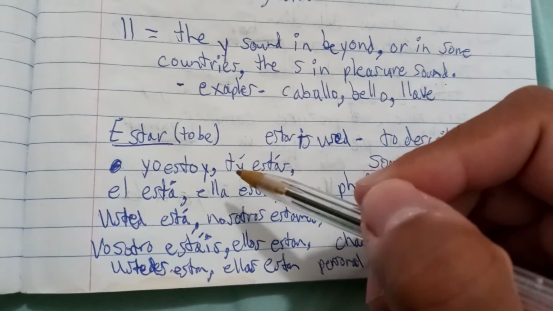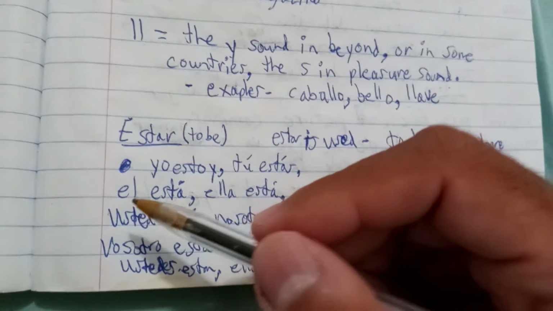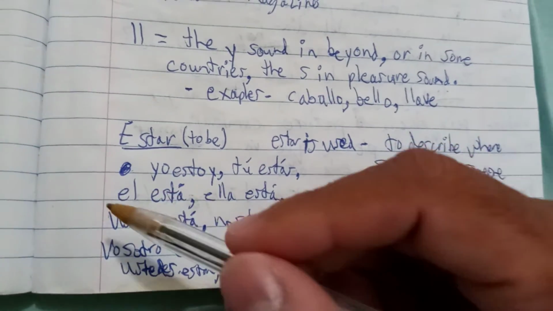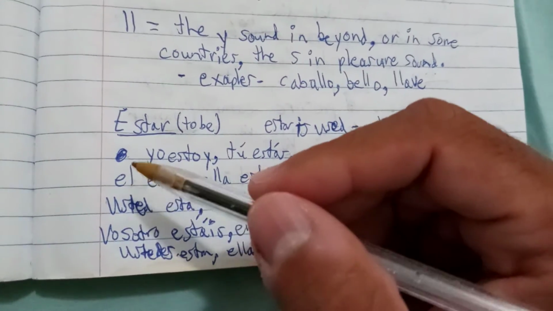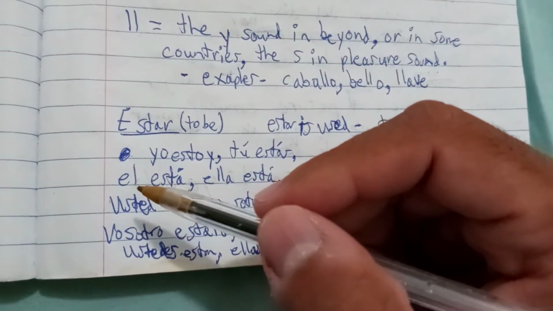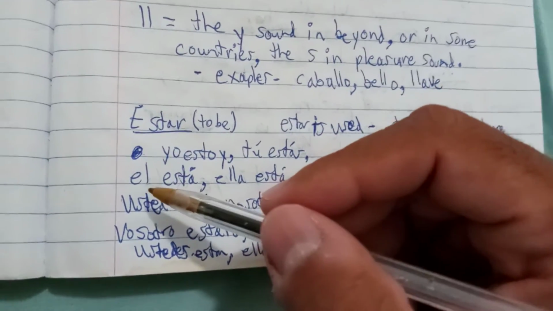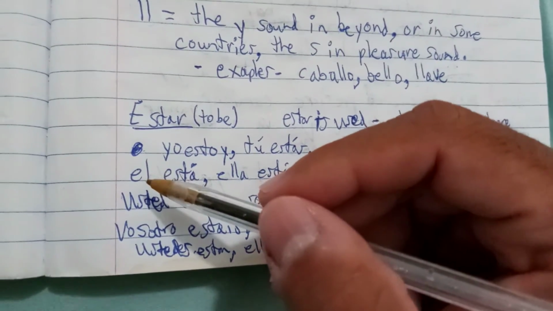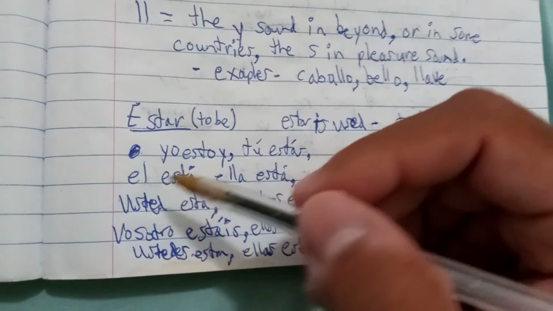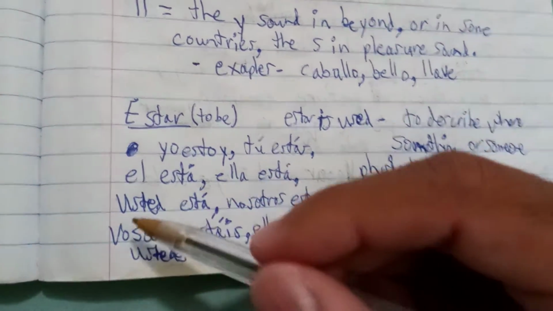So tú means you. Yo means I, I said this earlier. Él está means he is. Él can also mean the, but when I'm using the word to be, it's probably talking about a guy. Ella está, she is.